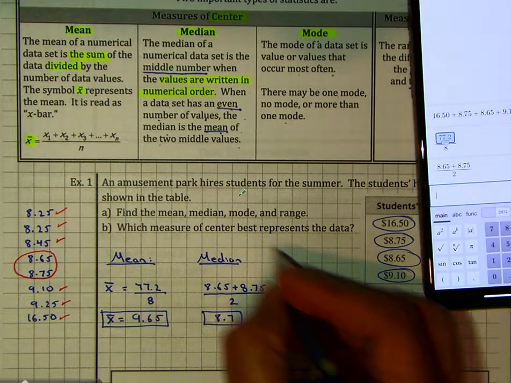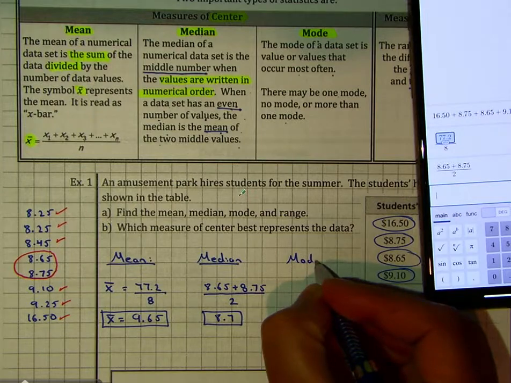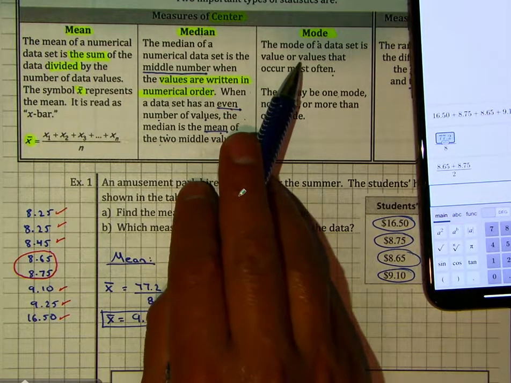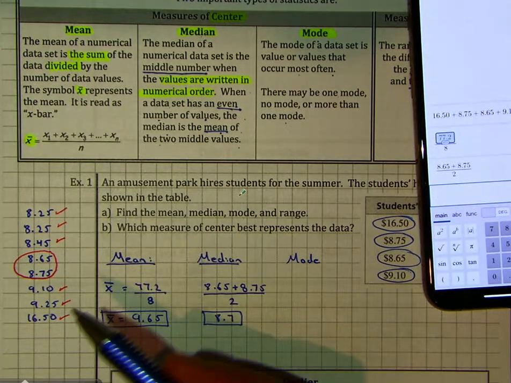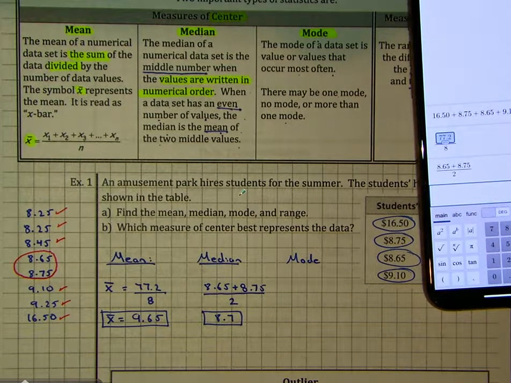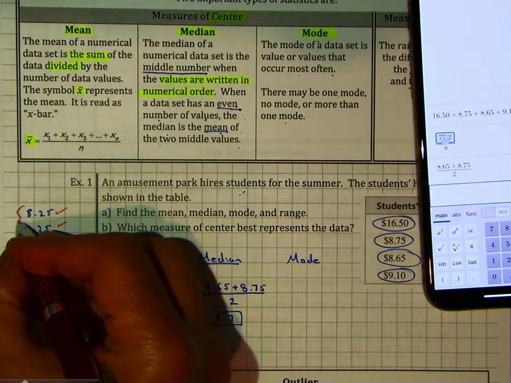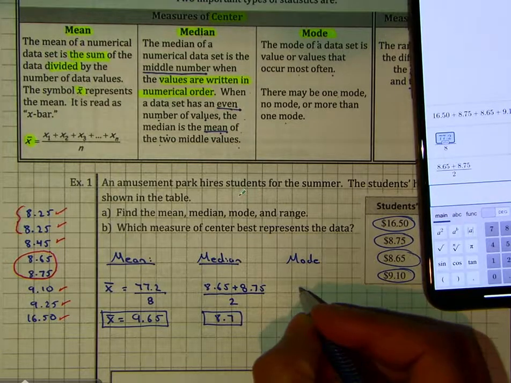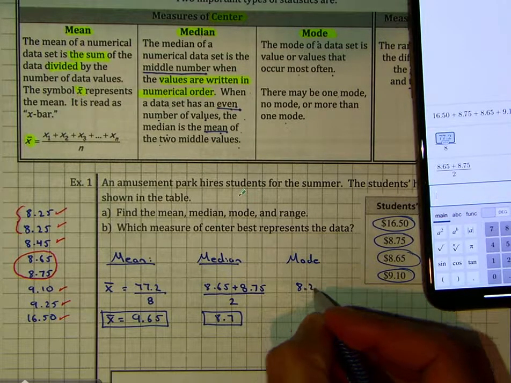Then I need to be able to find my mode. The mode is the one that repeats most often, the most. So which one repeats the most? 8.25 repeats twice. And notice that once you have them in order, it's much easier to find the mode. So in this case, the mode is 8.25.